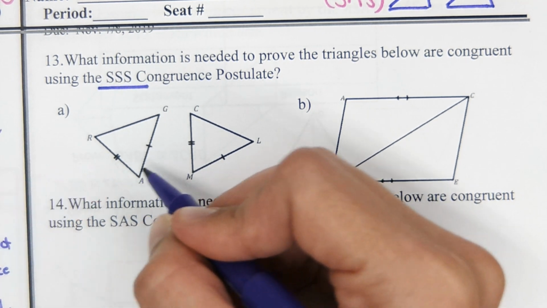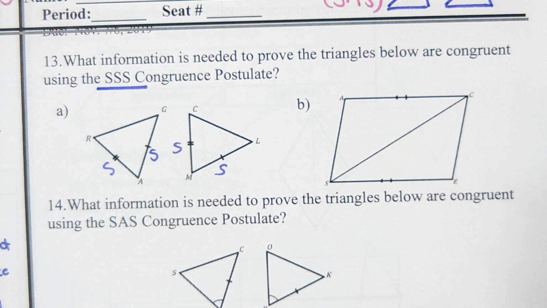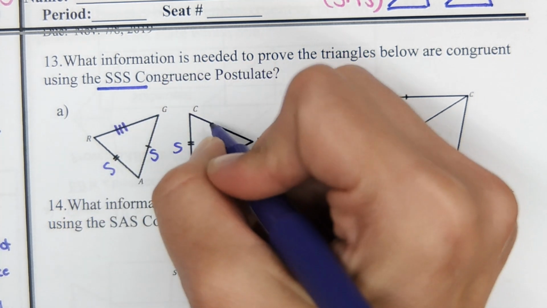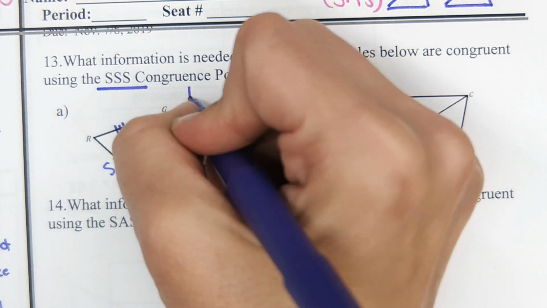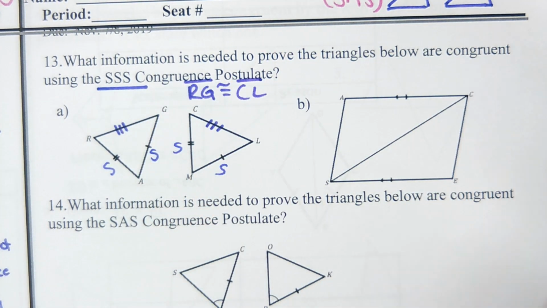So here we see two sides in common, a side and a side. We need the third side in common. So we'd also need to know that this side is the same length as this. So we need to know that RG is congruent to CL to have side, side, side.